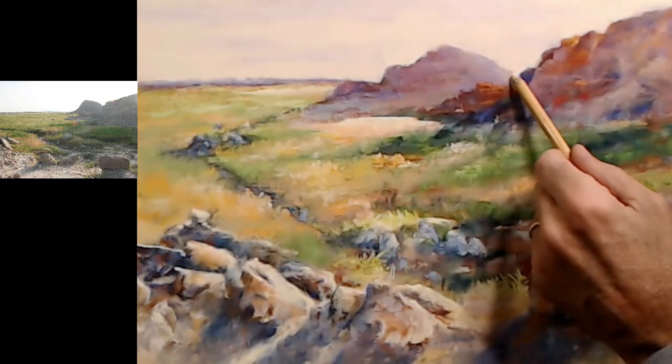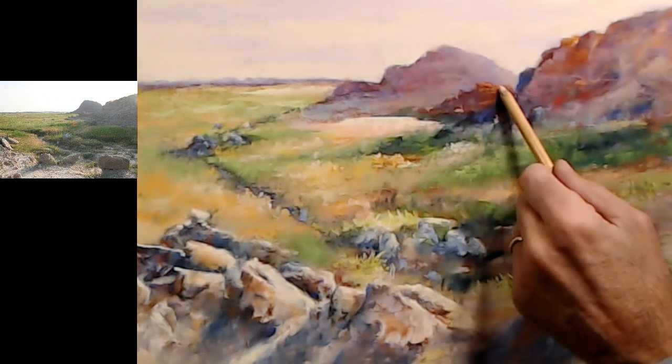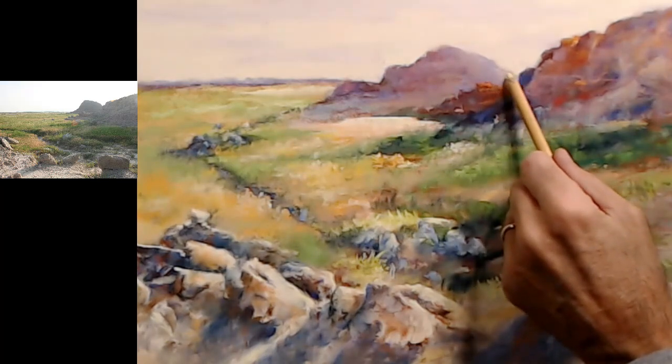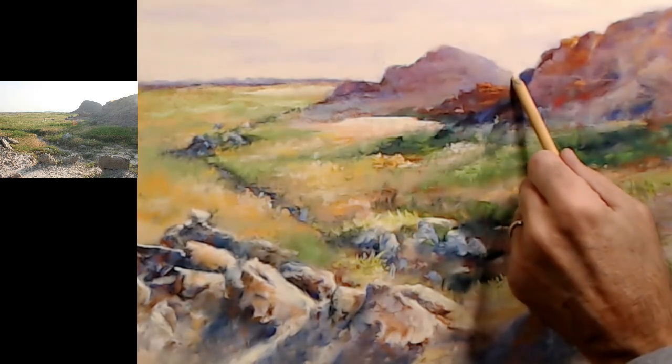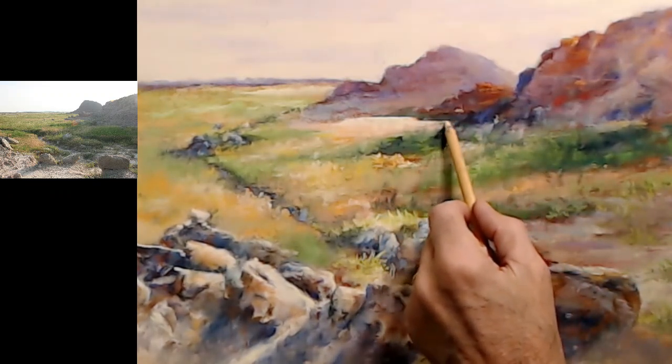There's that very light beige pastel pencil again. Again, building a little more contrast with the distant butte versus the buttes that are closer to us.